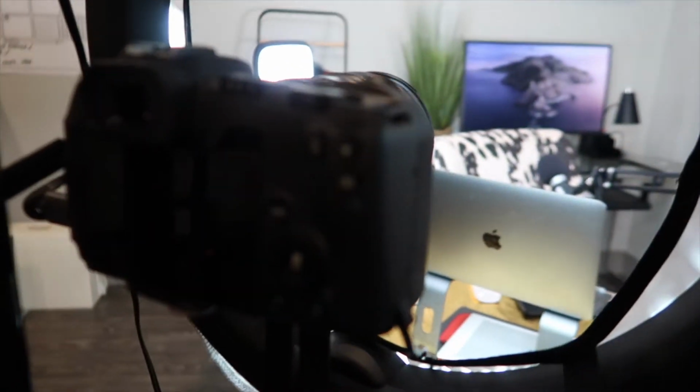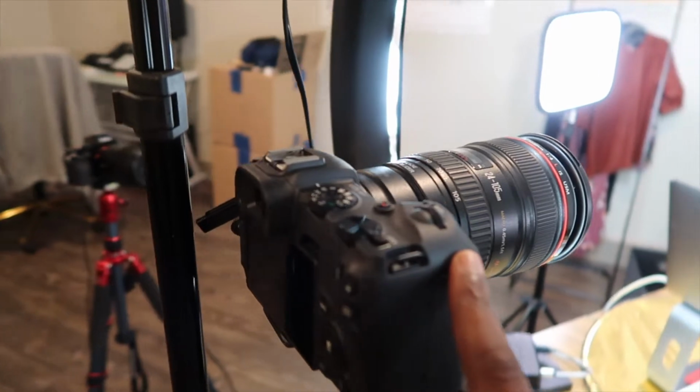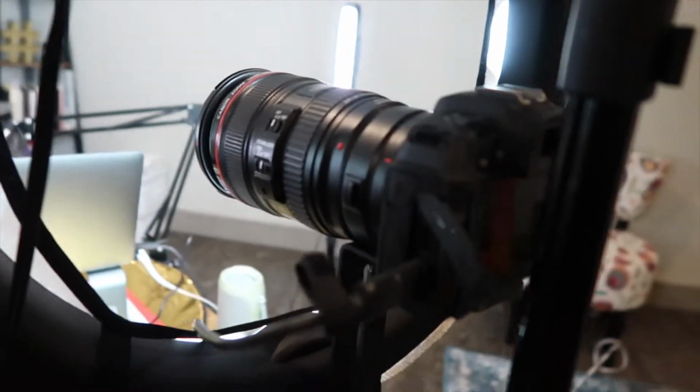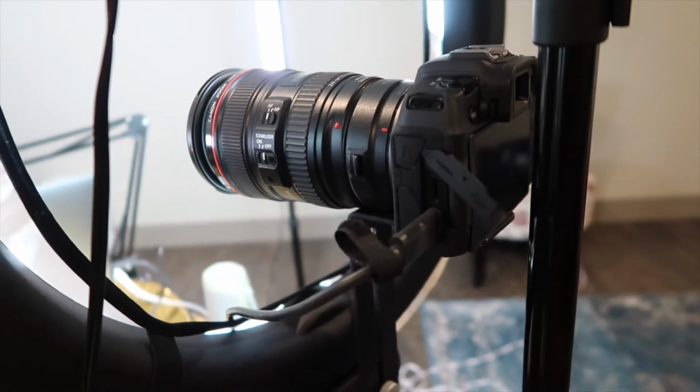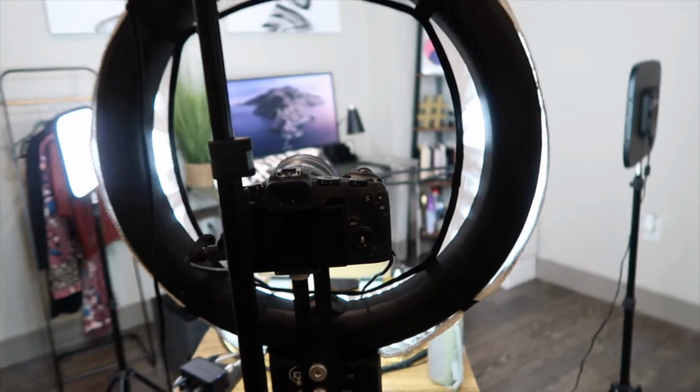So we spoke about the camera that I use, which is a Canon EOS R, and it's one of my favorite tools because it just really has good quality. It's a mirrorless camera, and it is linked in our video guide.